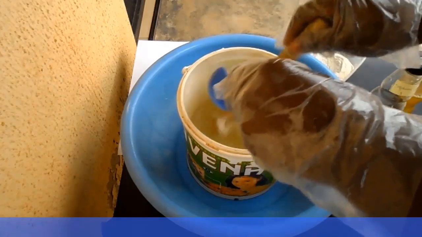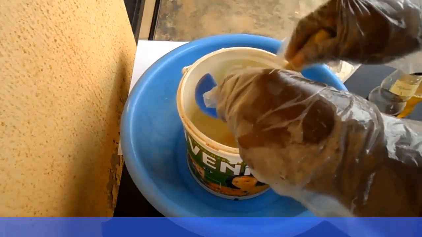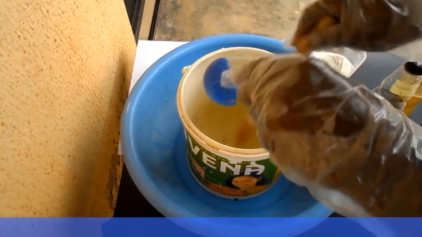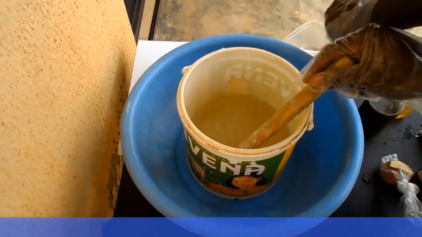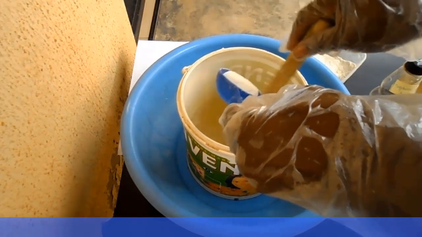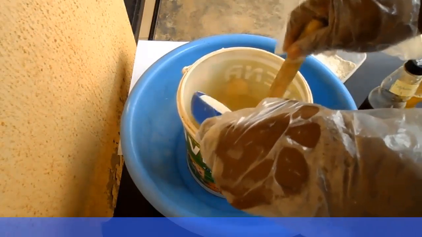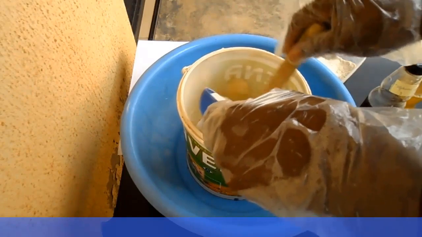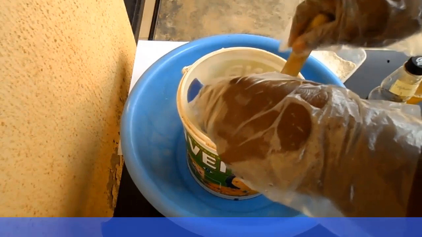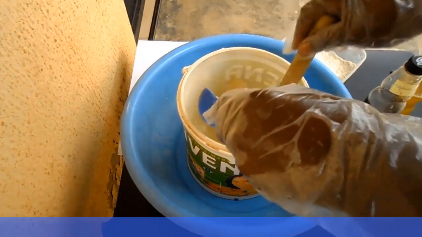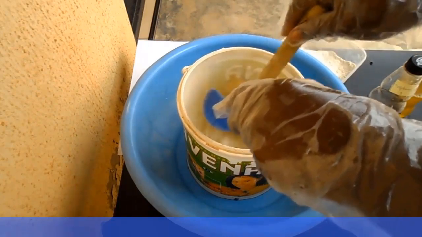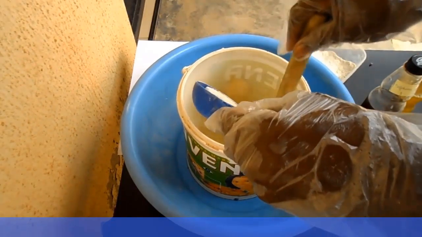Keep adding and keep stirring at the same time until the solution becomes very thick, depending on the kind of nitrosol you're using. The kind of nitrosol that I'm using here is a type that as you keep adding, it gets thicker and thicker. The more you add, the thicker it becomes. But there are other forms of nitrosol that do not behave like this. When I get the kind of thickness that I want, then I have to stop adding. Make sure you stir very hard so that lumps are not formed.